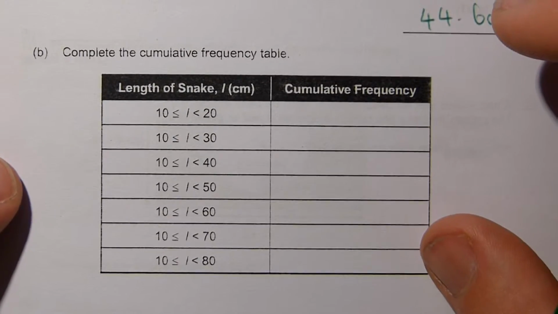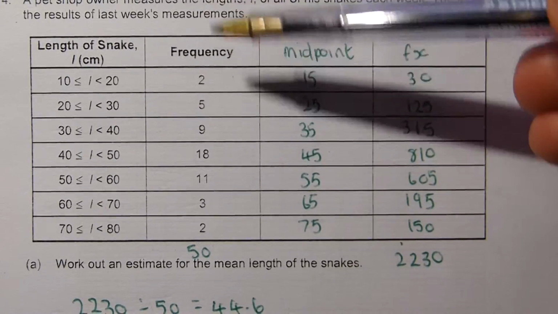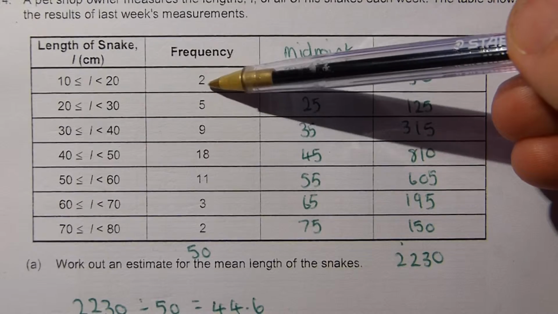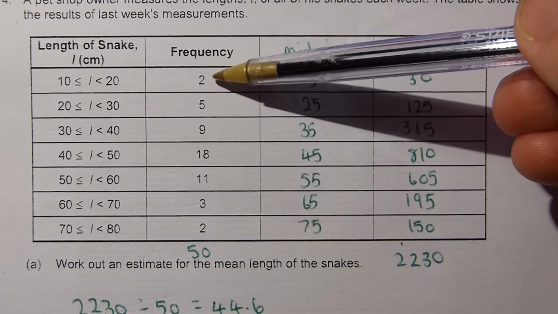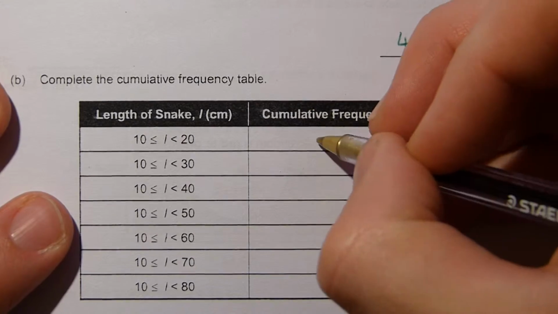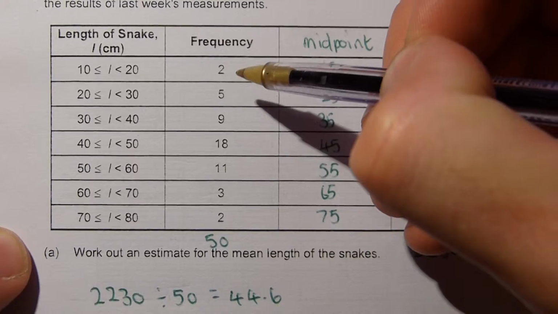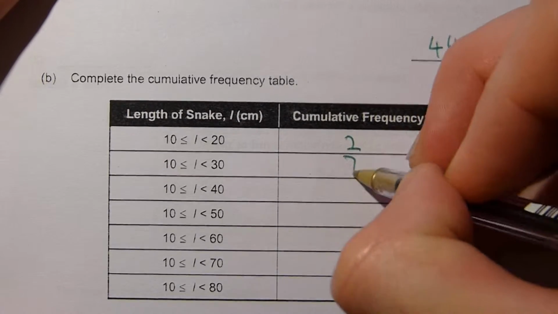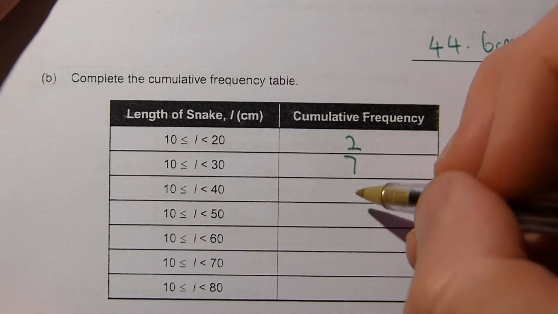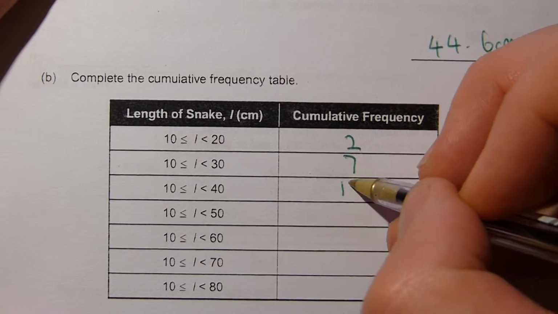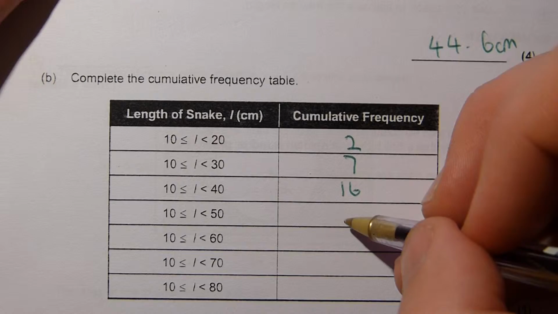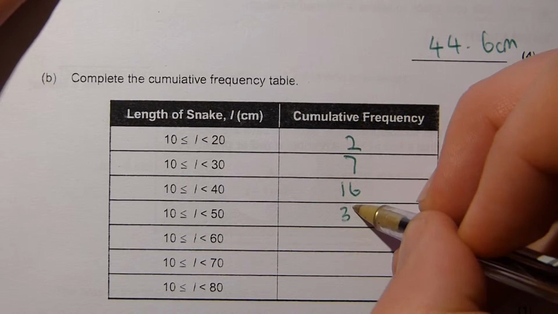Okay, cumulative frequencies up next. Nice straightforward question. We're going to use the information from the top from the frequency, and we want a running total. So my first group's just got 2 in it, that's going to be 2. Next group goes up to 30, so we've had 2 so far, another 5 takes us to 7. There are then another 9 in the next group, so we're going to add 7 plus 9, which is 16. And then just keep this running total going.